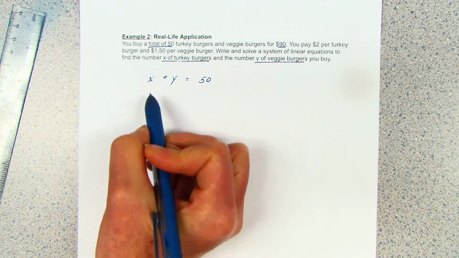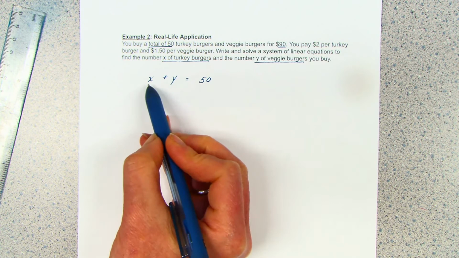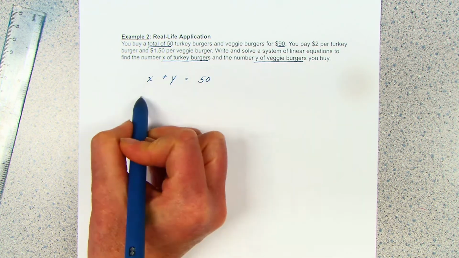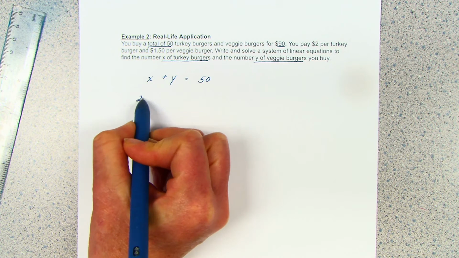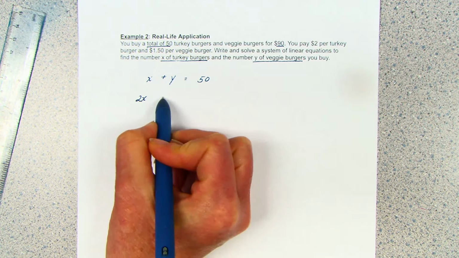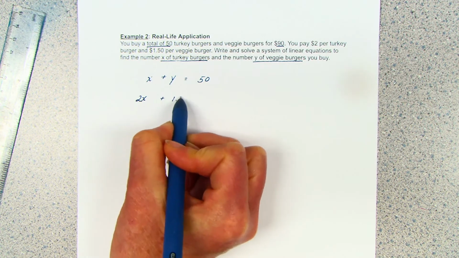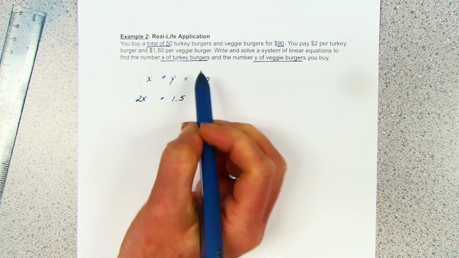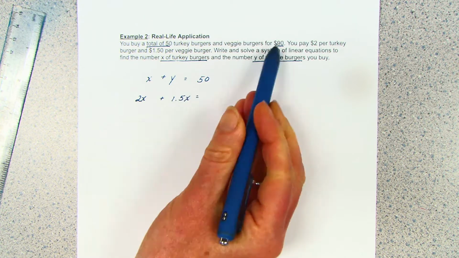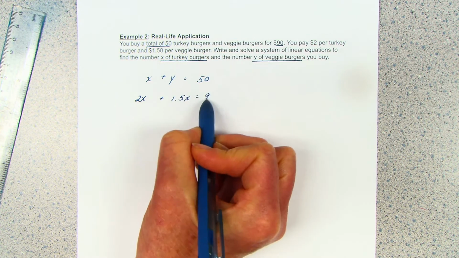And then my second equation is that if these turkey burgers cost $2, then I've got $2 times the number of turkey burgers plus $1.50 times the number of veggie burgers equals $90 altogether.